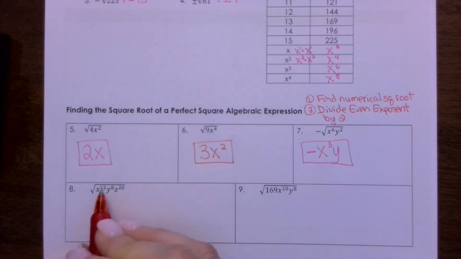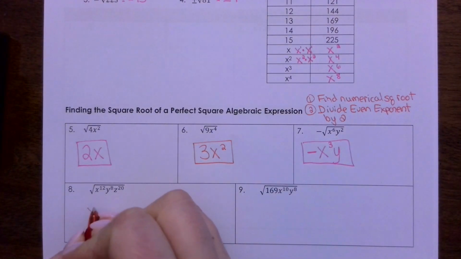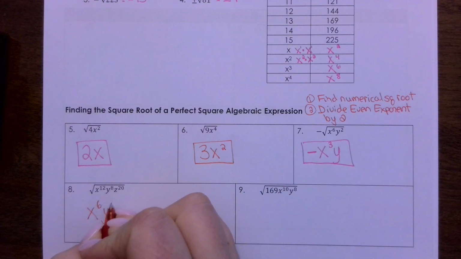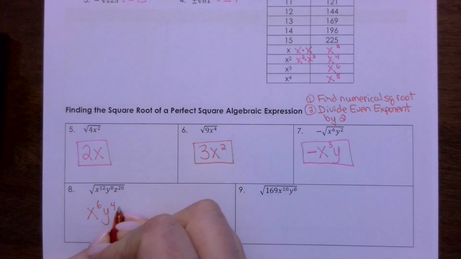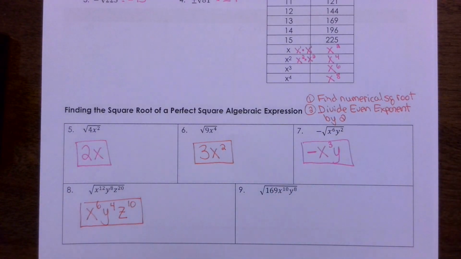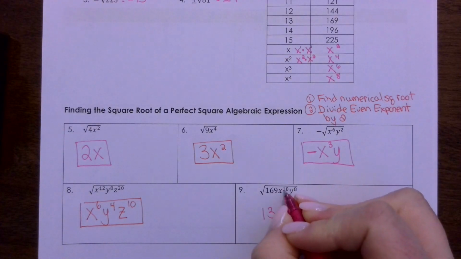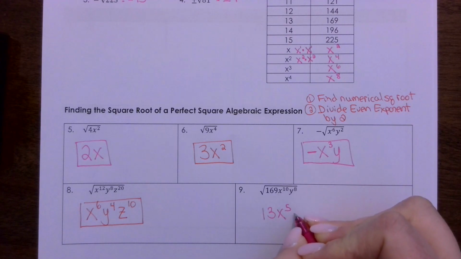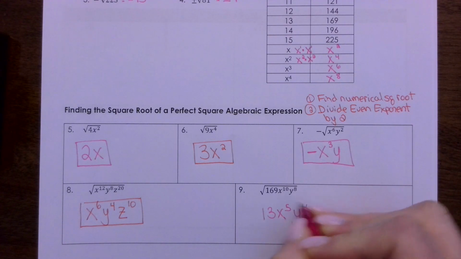In my next example, I have all even exponents. 12 divided by 2 is 6. 8 divided by 2 is 4, and 20 divided by 2 is 10. And finally, back to having a numerical square root. The square root of 169 is 13. 10 divided by 2 is 5. And 8 divided by 2 is 4.